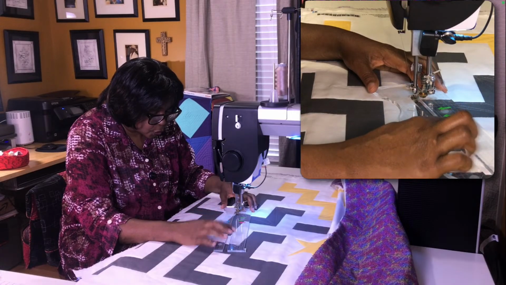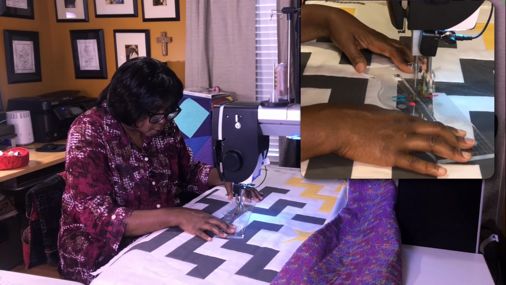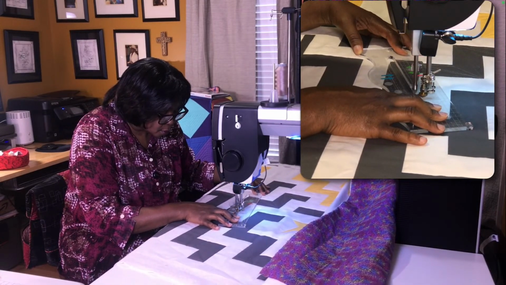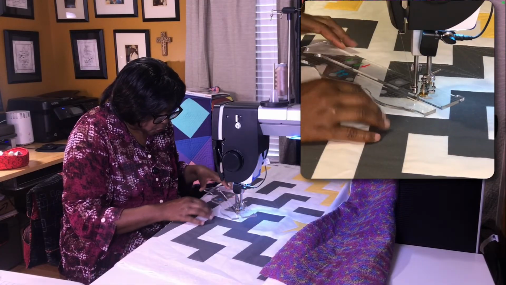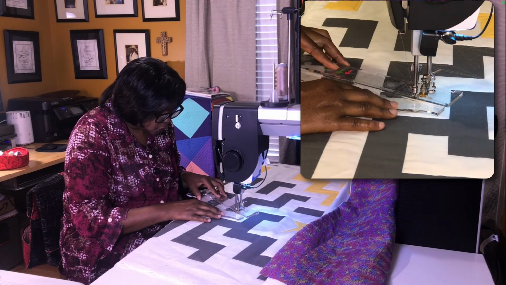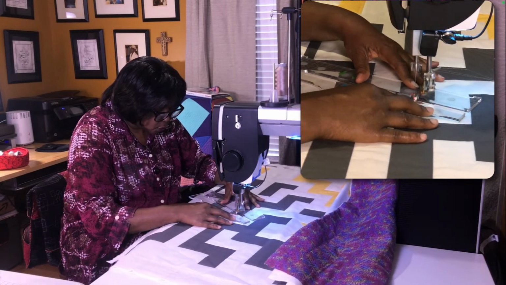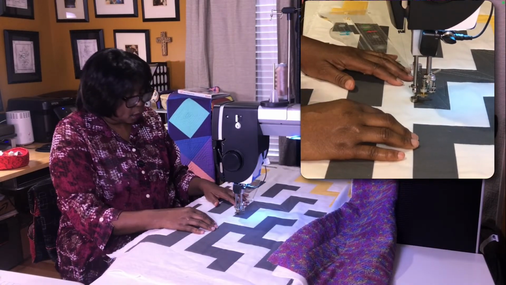Okay, I'm supposed to go to this corner now. And then I'm going to use the crosshair. And I'm supposed to use that diagonal one on there. All right. Done.